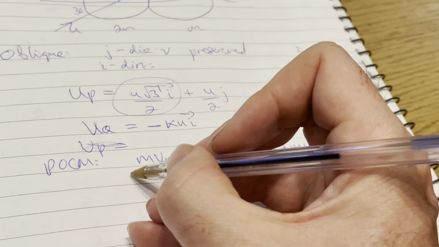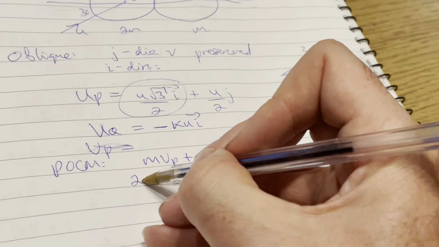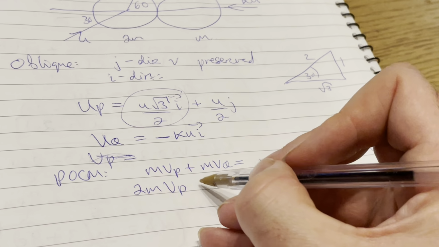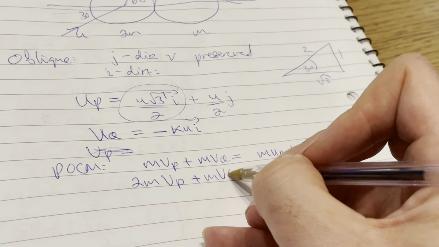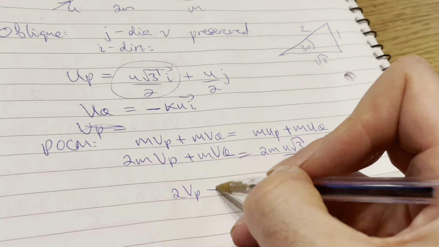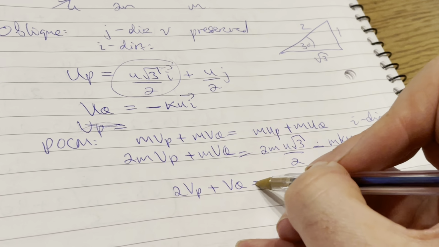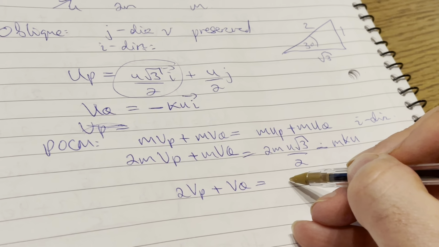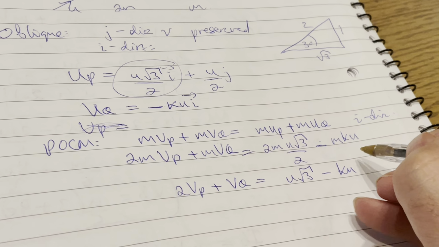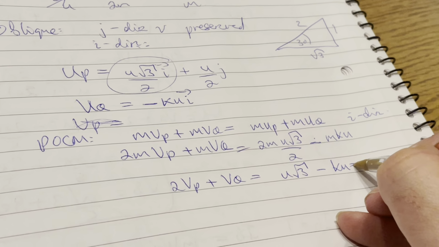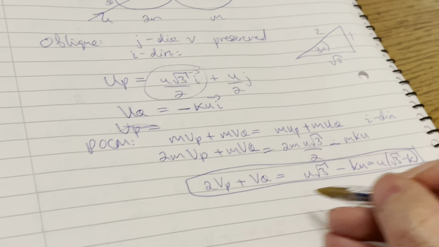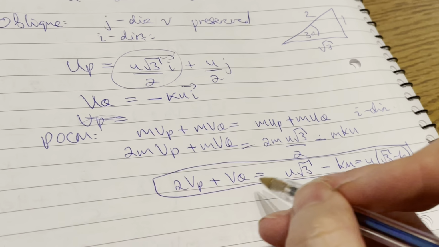So this side is now 2M VP plus MVQ is equal to this. Getting rid of the M's, 2VP plus VQ is equal to U root 3 minus KU. And we can bring U out there as well, so U into root 3 minus K. Box around that, be proud of it. Hopefully it's right.